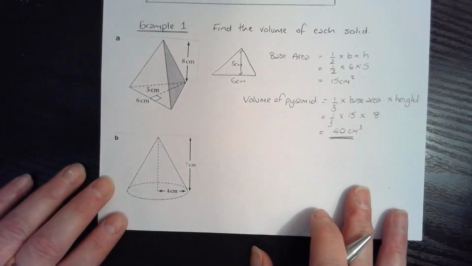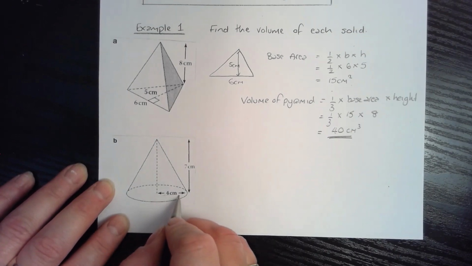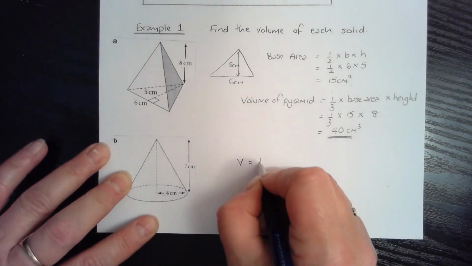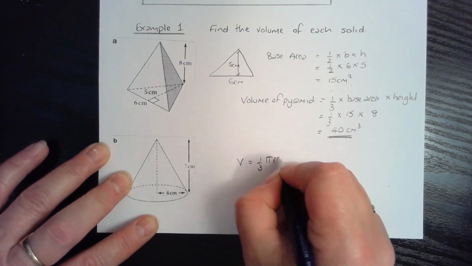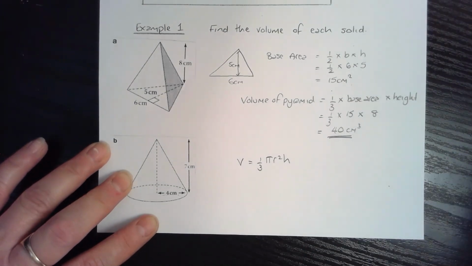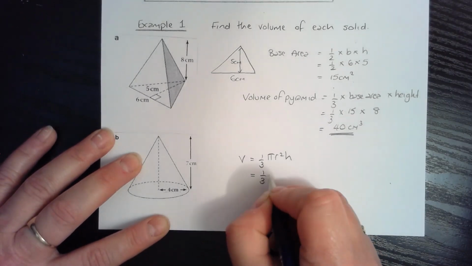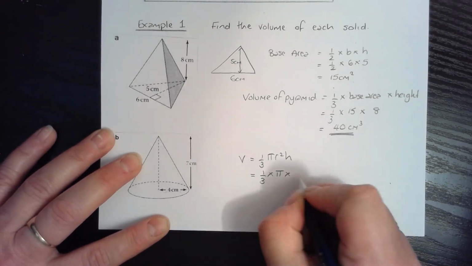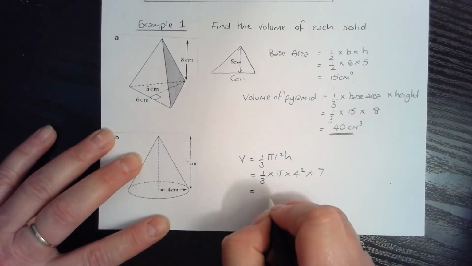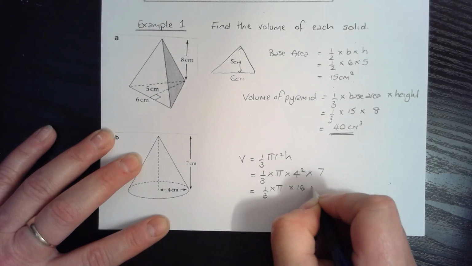My last one at the bottom here, we have got a cone with a radius of 4 and a height of 7. So using my formula for the volume of a cone, 1/3 pi r squared h, substituting what I know, 1/3 times by pi times by the radius, which is 4 squared, times by the height, which is 7, 1/3 times by pi times by 16 times by 7.